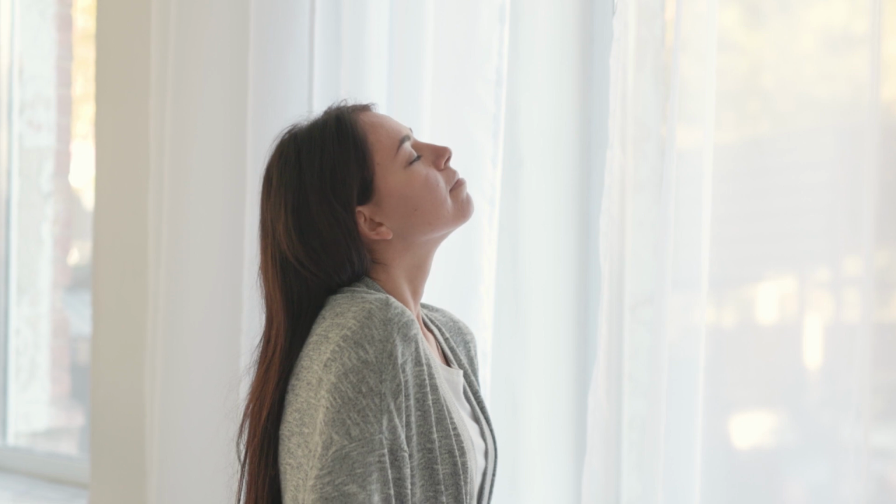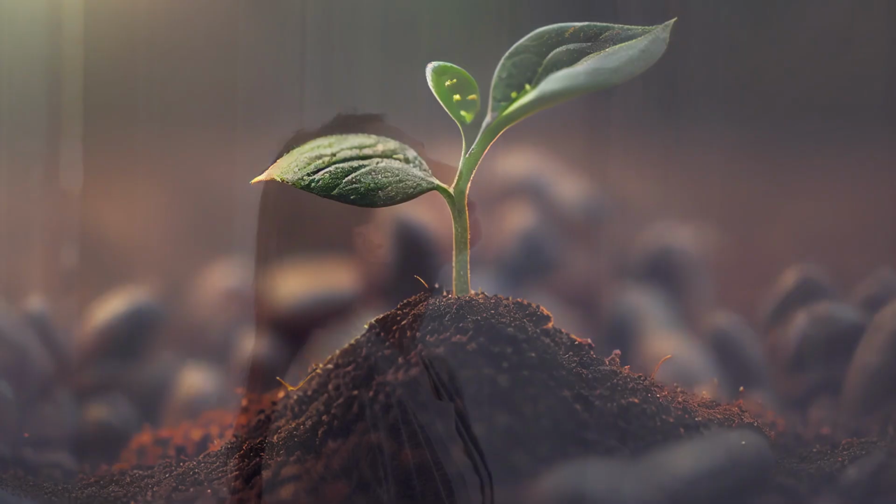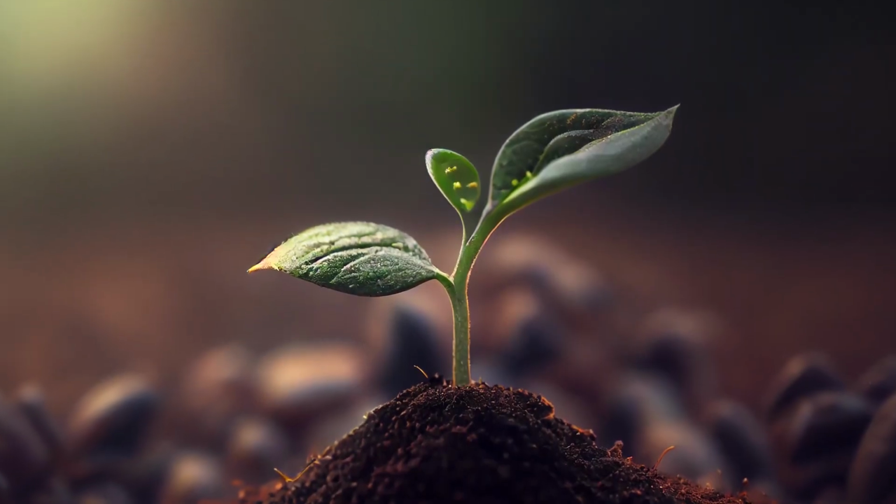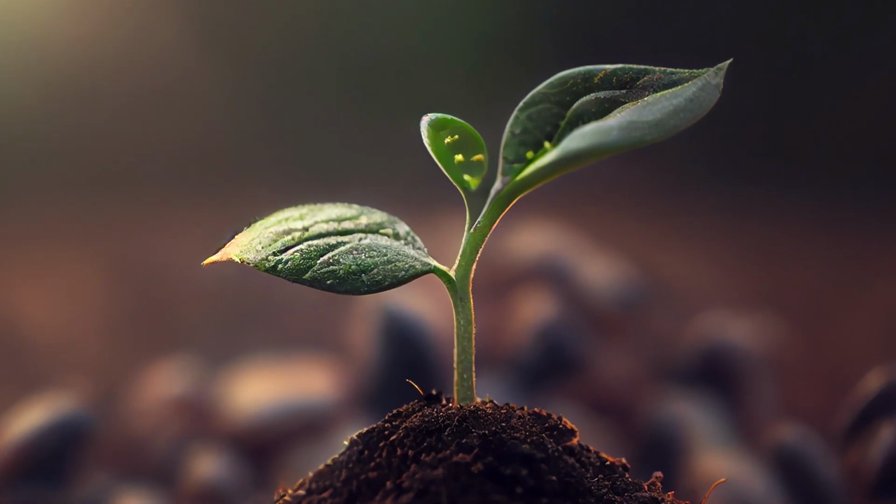Now let's talk about water and air. Just like we need air to breathe, the soil also needs air for plants to grow. Air spaces between soil particles let roots take in oxygen and release carbon dioxide. It is like a hidden respiratory system for plants.